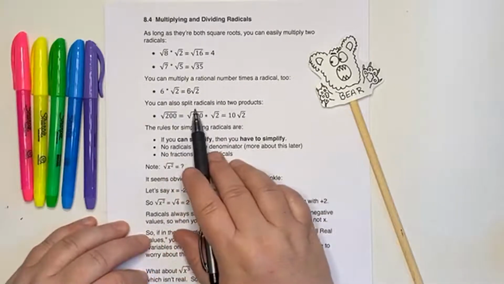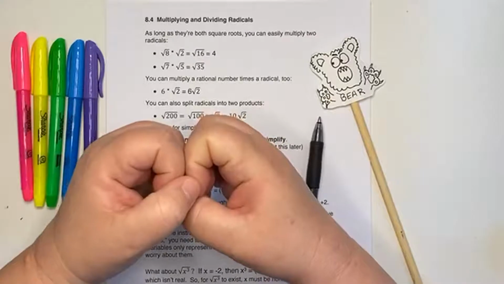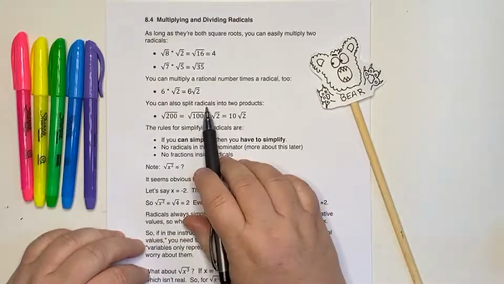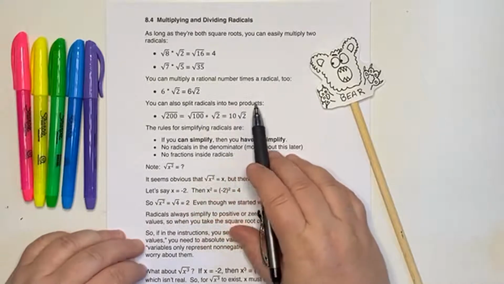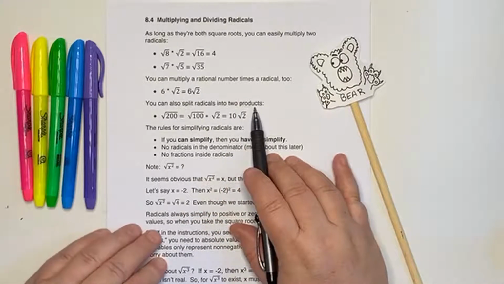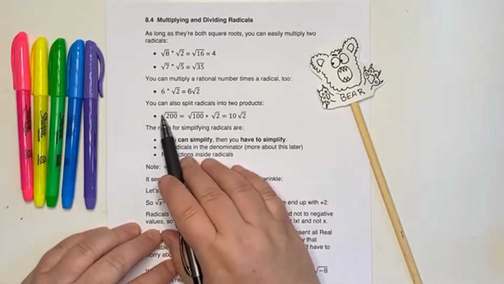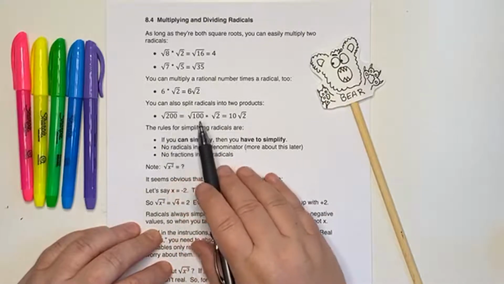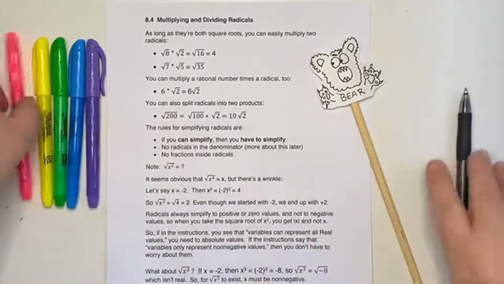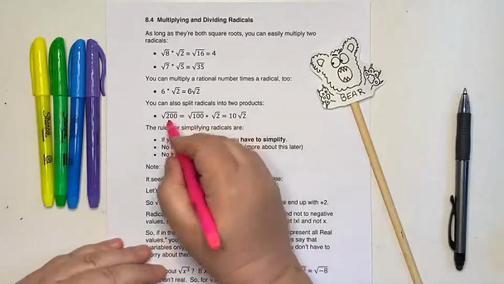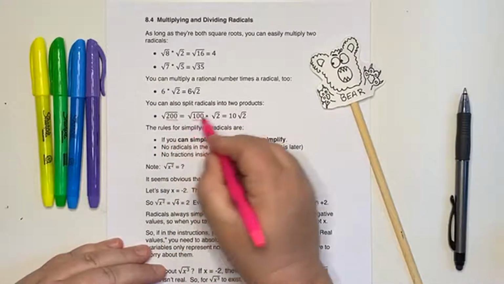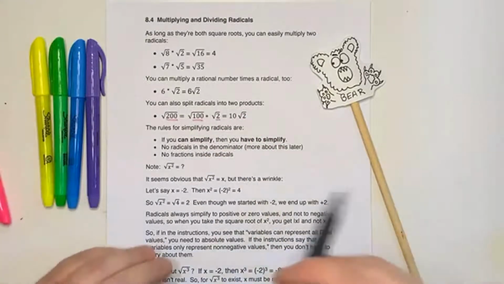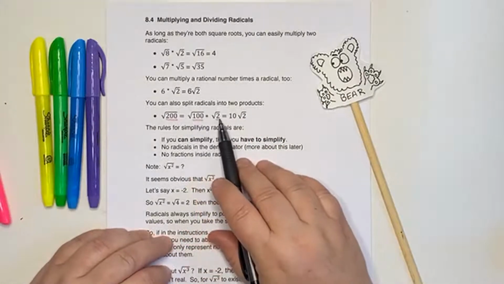You can also go the other way. If you can smash two things together, then you can also pull them apart. So we can split radicals into two products, which sometimes we'll do because it's going to be nice to simplify. For example, if I have radical 200 or square root of 200, I can break this down into, right, the 200 right there. The 200 is just 100 times 2. And so I can split it up into radical 100 times radical 2.